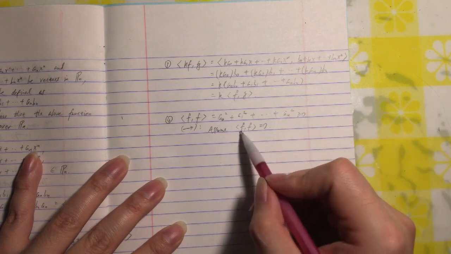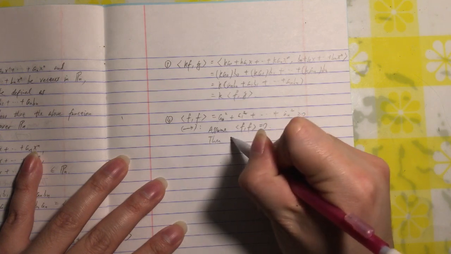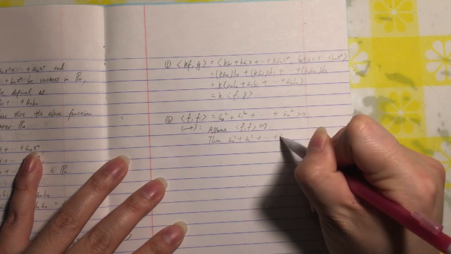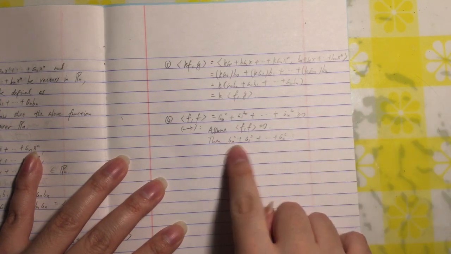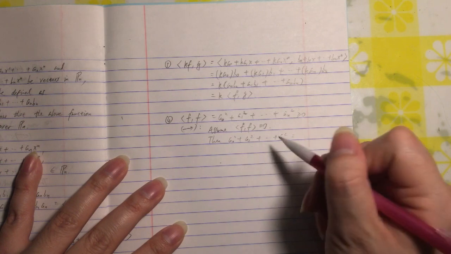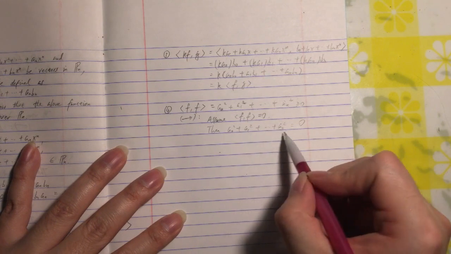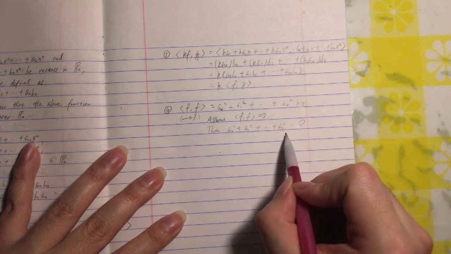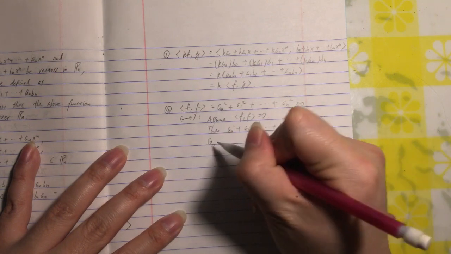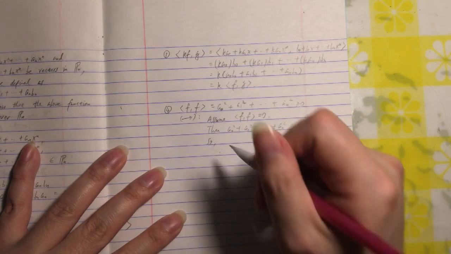Now, the angle bracket of f comma f is a0 squared plus a1 squared plus an squared. Since that's 0, we have a0 squared plus a1 squared plus an squared equal to 0. Since every term is non-negative, if their sum is 0, that means every term must be 0.